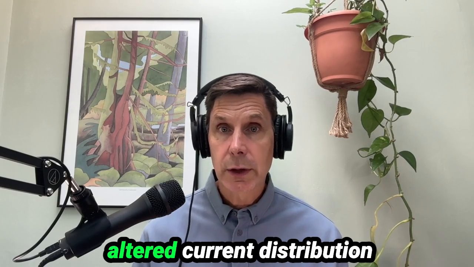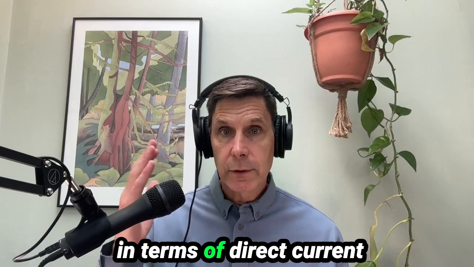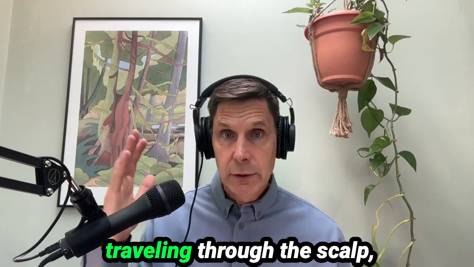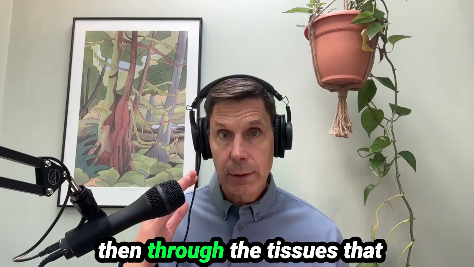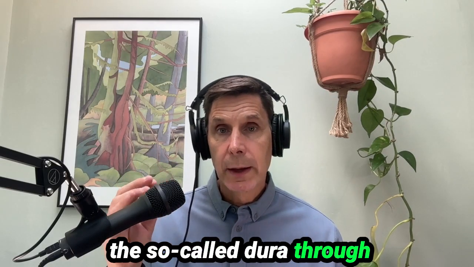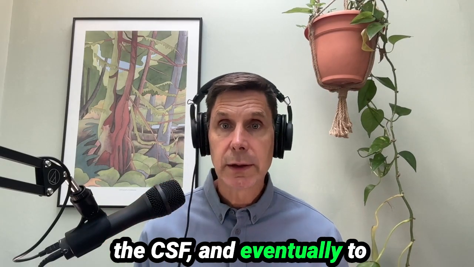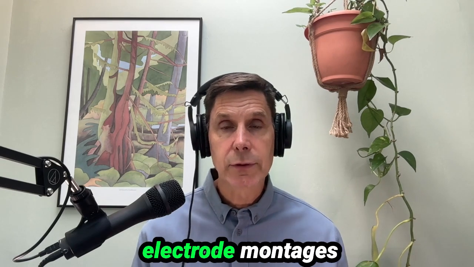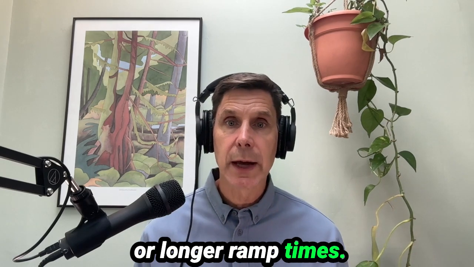That can lead to altered current distribution in terms of direct current emanating from the electrode on the outside of the scalp, traveling through the scalp, then through the tissues that are underneath the scalp, the so-called dura, through the CSF, and eventually to the cerebral cortex itself. This may require different electrode montages or longer ramp times.